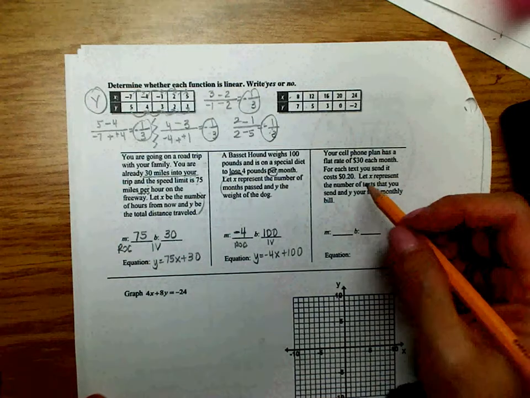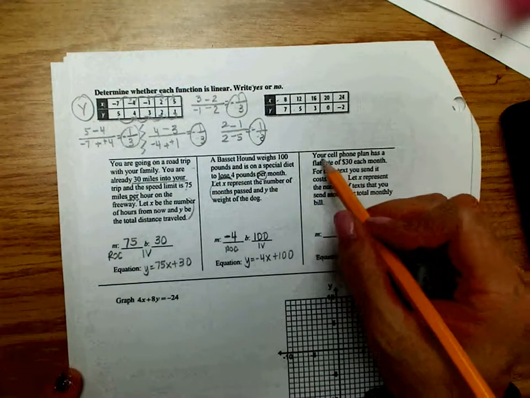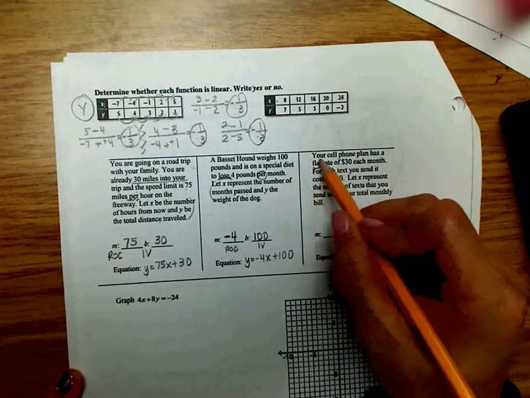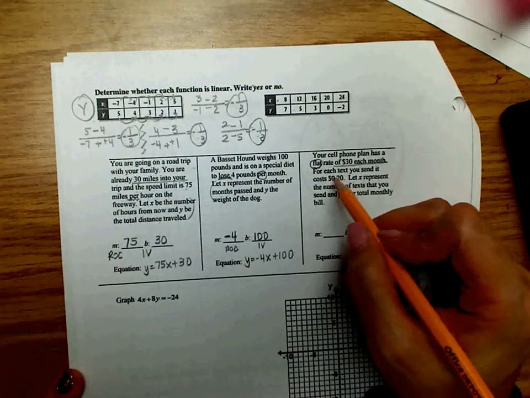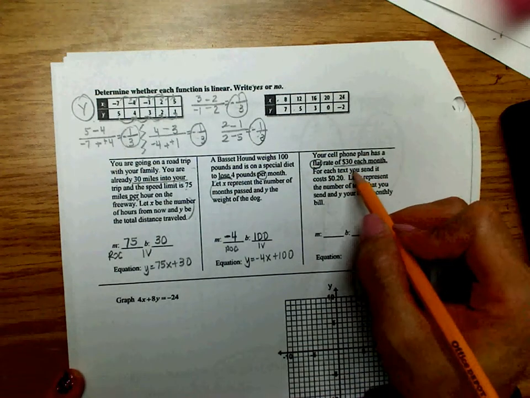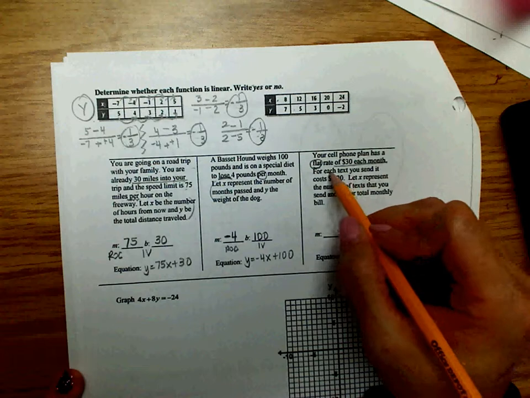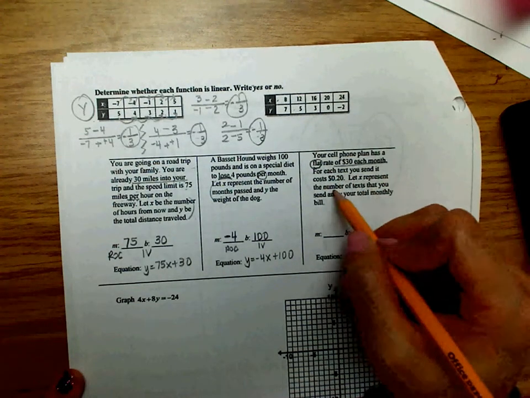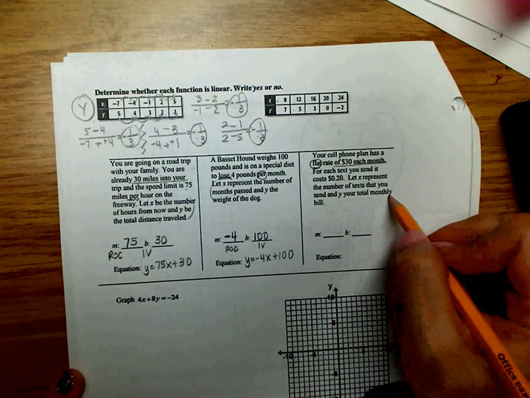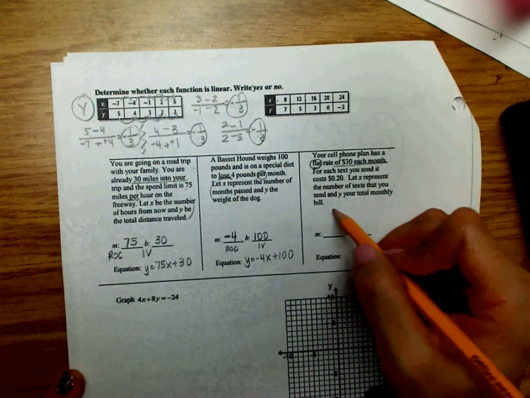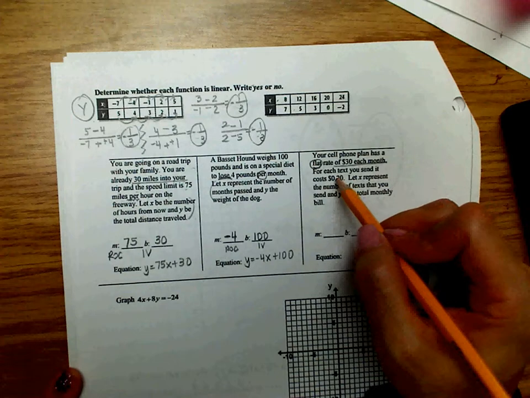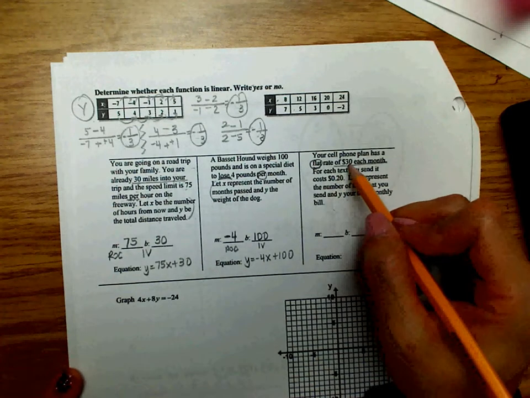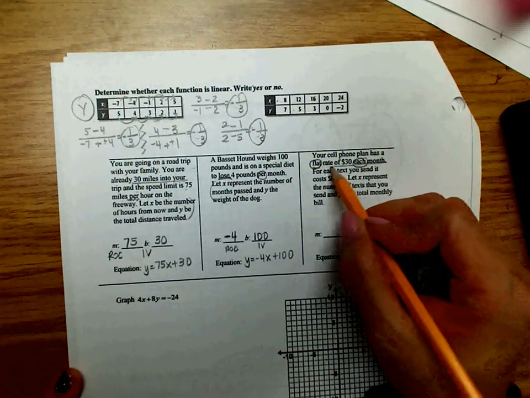Your cell phone plan has a flat rate, that means initial value, of $30 each month. For each text you send, it costs 20 cents more. Let X represent the number of texts that you send and Y your total monthly bill. This is a little bit confusing because you see "each" and "each" here, but now it looks like you're basing it on text.